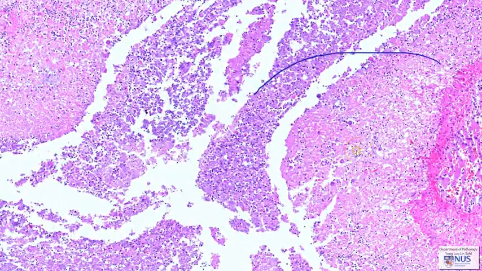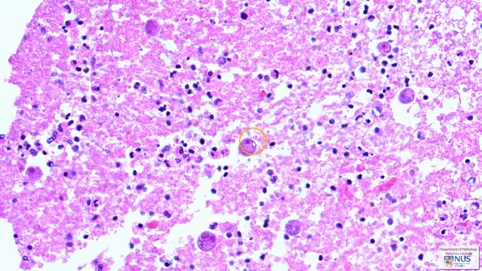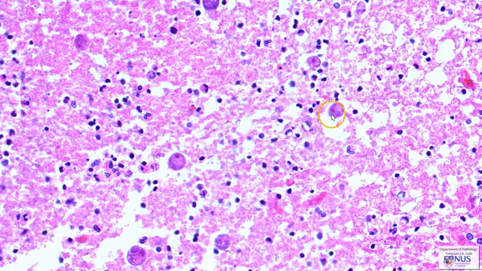And in some areas, we can still make out viable amoebic organisms, which are oval organisms with eccentric nuclei, and some of them have ingested red blood cells. These can be highlighted with the PAS stain.